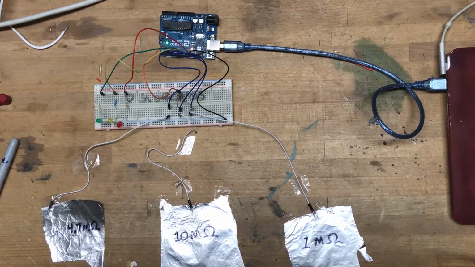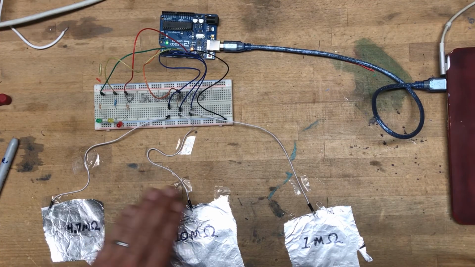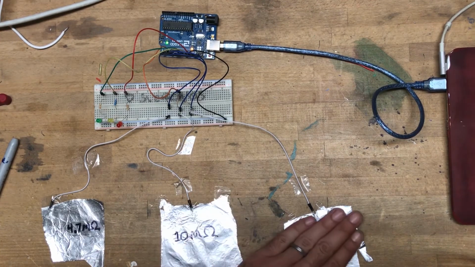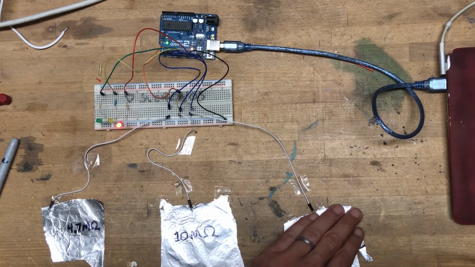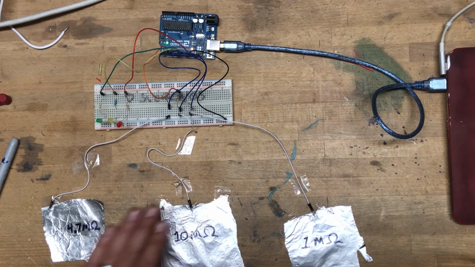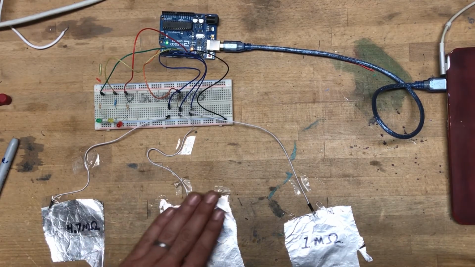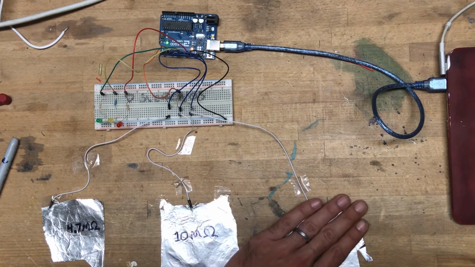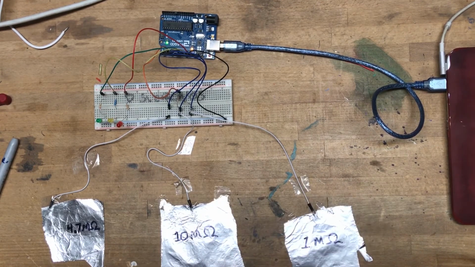When we're not doing anything, it's reading a voltage, and as we engage with these metal parts, we're actually adding a little bit of voltage to the circuit from ourselves. The Arduino senses that, and when it passes a certain threshold that we set in the code, it engages whatever we want, in this case, lights.